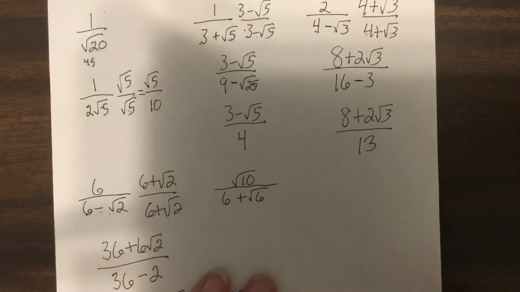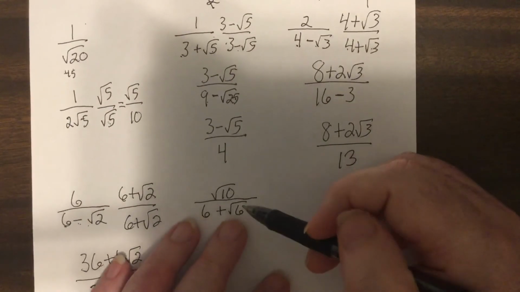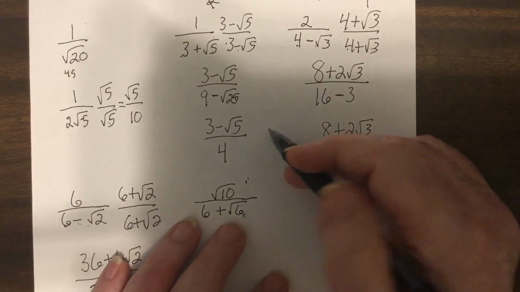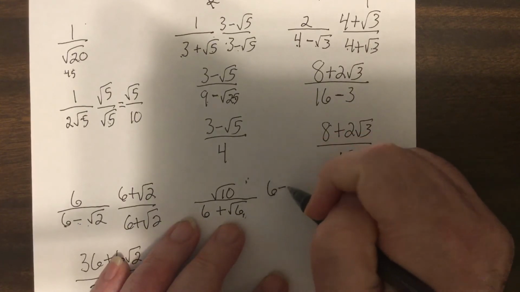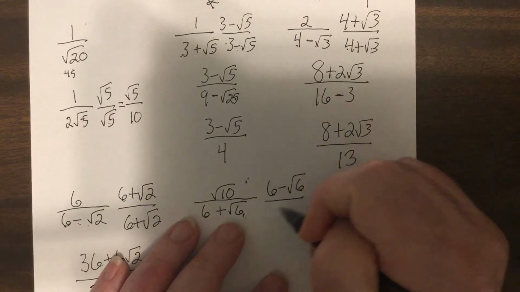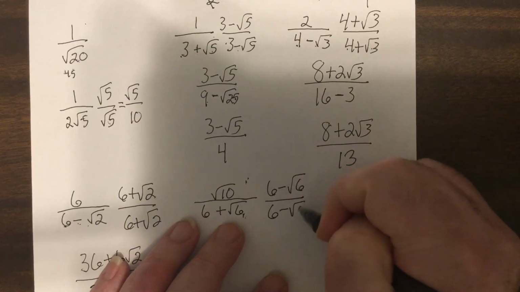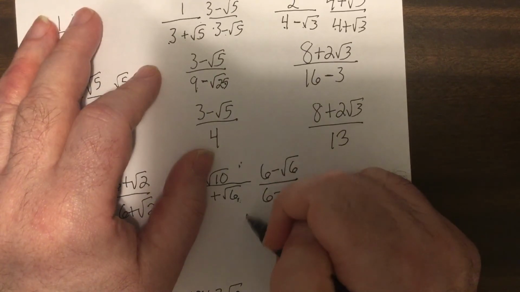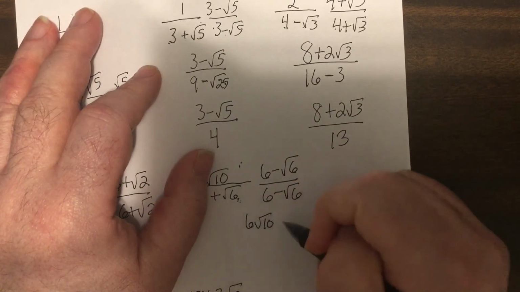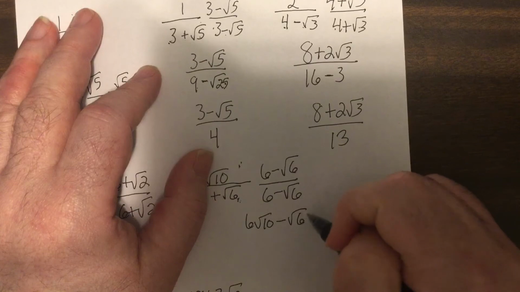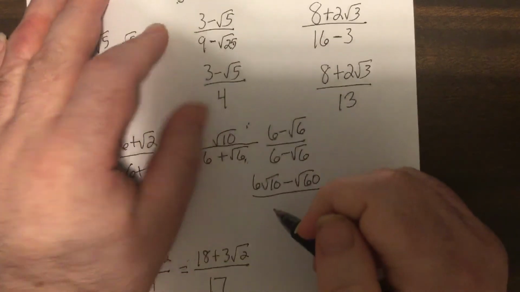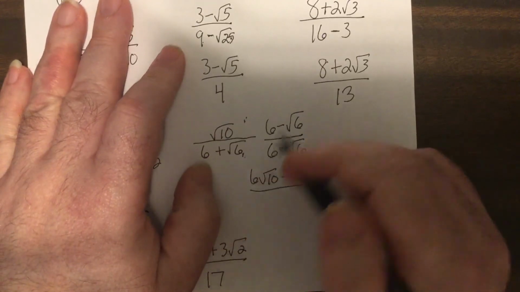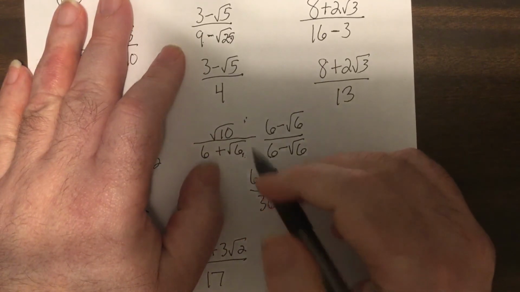So right now, my peeps, what would I multiply the top and the bottom by? That's all I'm asking. What would I multiply top and bottom by? 6 minus square root of 6. Now the top I distribute, so that would be 6 square root of 10 minus square root of 60. Ooh, that's tricky. And this one, I would have 6 and 6 is 36.